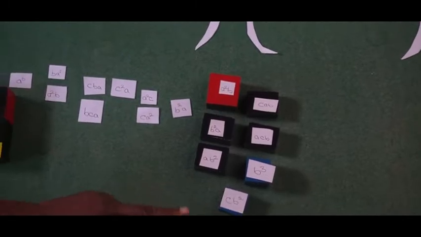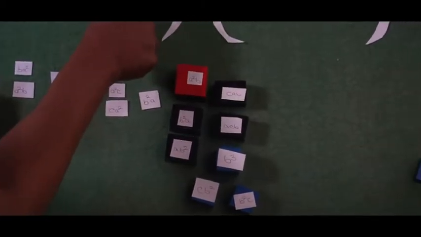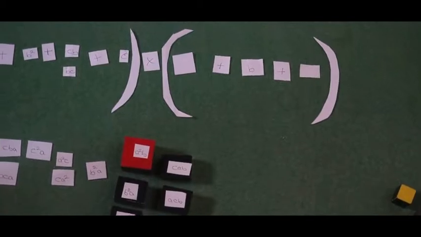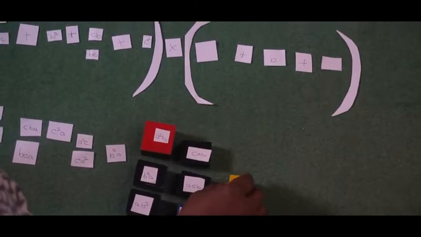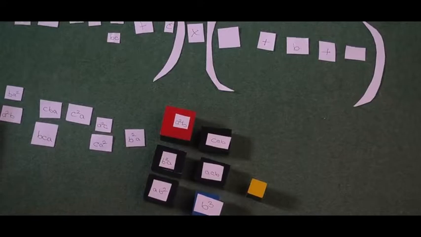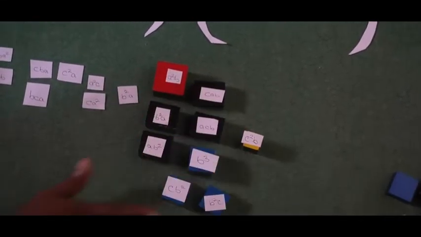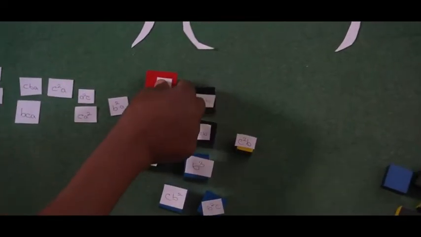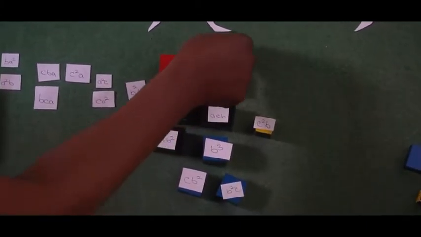B squared, height of C. C squared times B, C squared B. Get the prism. Yes, C squared, height of B. So with this prism, we have our second layer finished, multiplying by the second term of our multiplier. So let's build our second layer to the height of B.